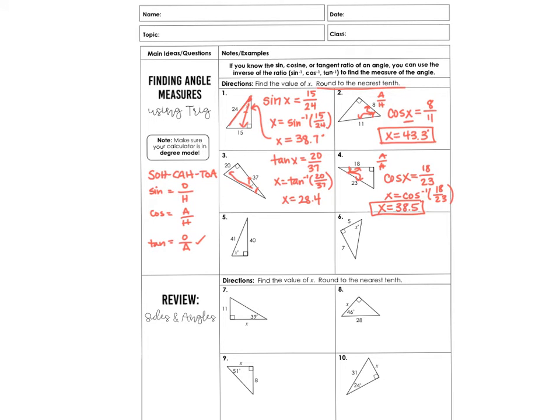Okay. Now, 7 through 10 is just a review of finding side lengths. So I'm going to do one of these. All right, so let's look at number 7.